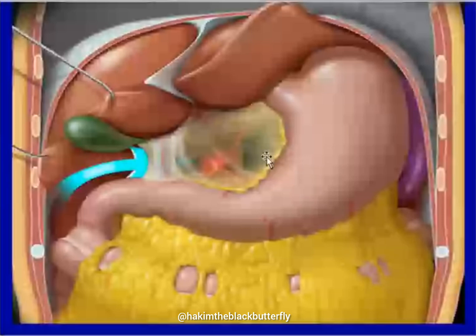That space, I talked about it last time. It is the lesser sac, but you enter into it through an opening known as the epiploic foramen. So that epiploic foramen is posterior to the hepatoduodenal ligament, and it is the entrance into the lesser sac, which is the space posterior to the lesser omentum and the stomach.